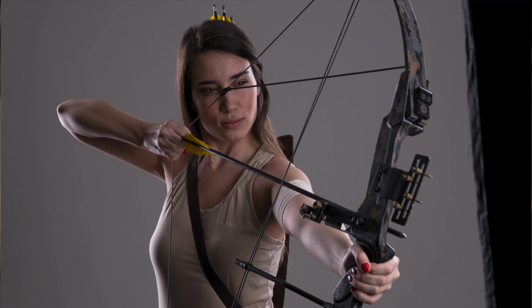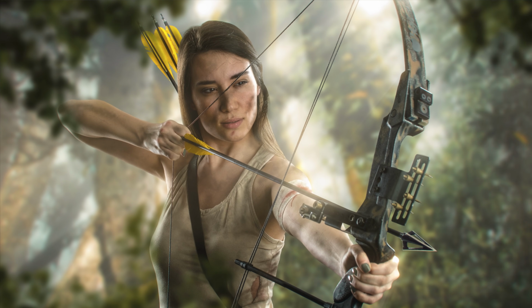Today we'll learn how to go from this photo, a regular studio photo, all the way to this really cool Lara Croft type photo manipulation. So let's start.